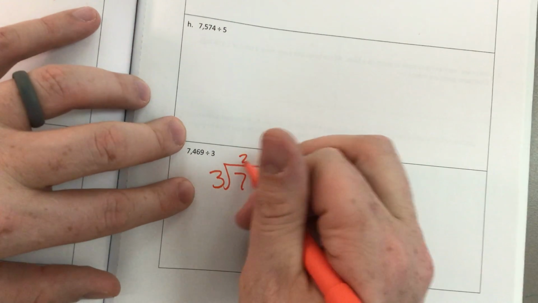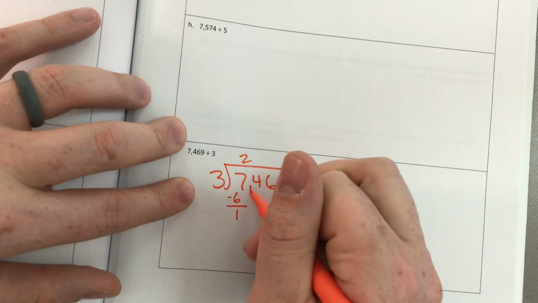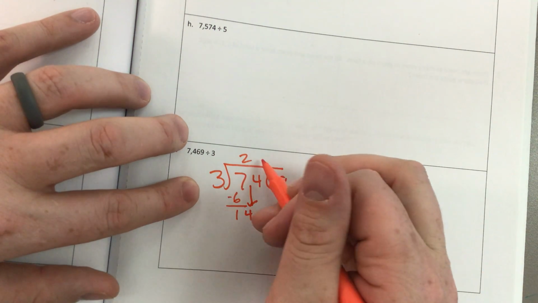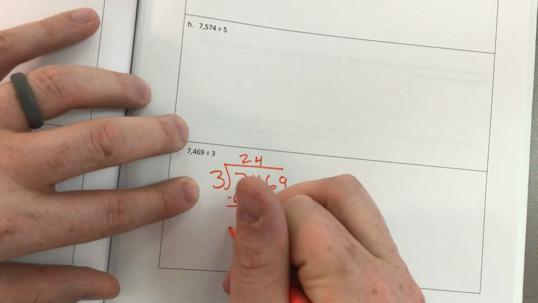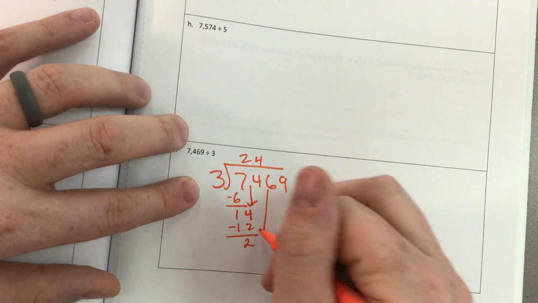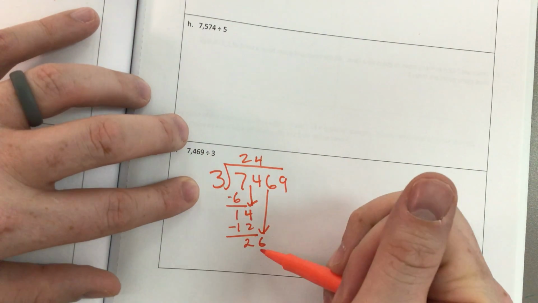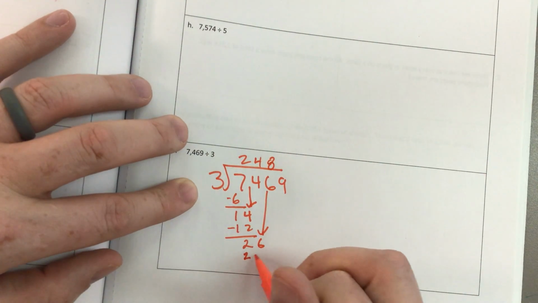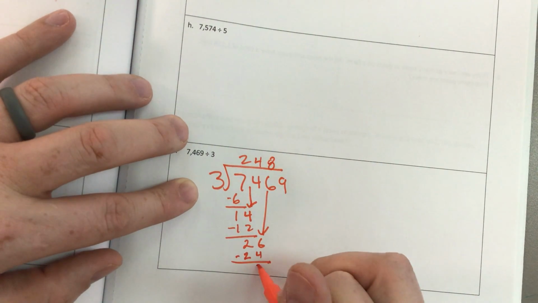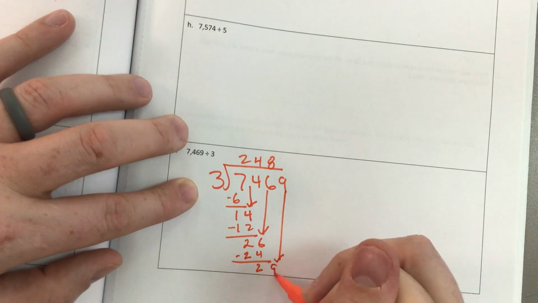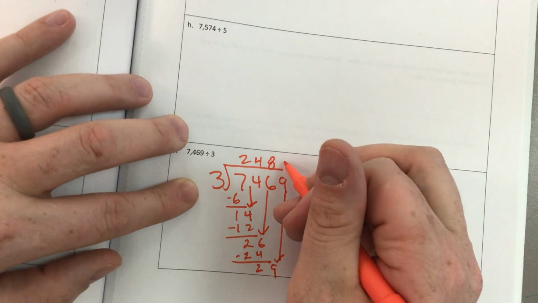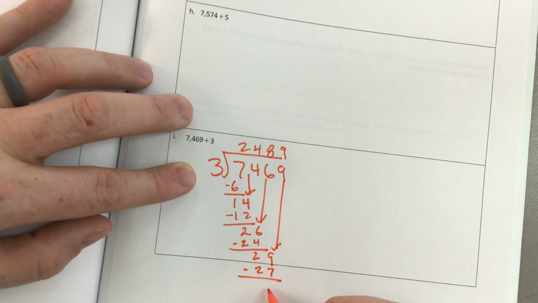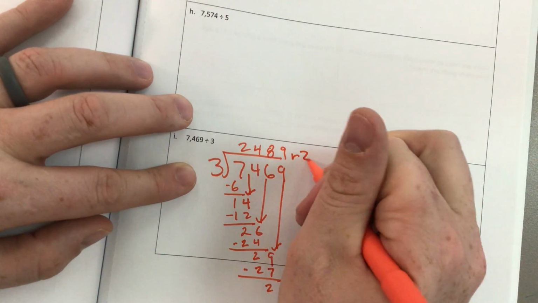3 goes into 7 2 times, gives us 6 with a remainder of 1, so bring down that 4 and it becomes 14. 3 goes into 14 4 times, which gives us 12. Left over of 2, bring down the 6. 3 goes into 26 8 times. Bring us to 24, left over 2, bring down the 9. 3 goes into 29 9 times, which gives us 27. 29 minus 27 is 2, so we should have a remainder of 2.